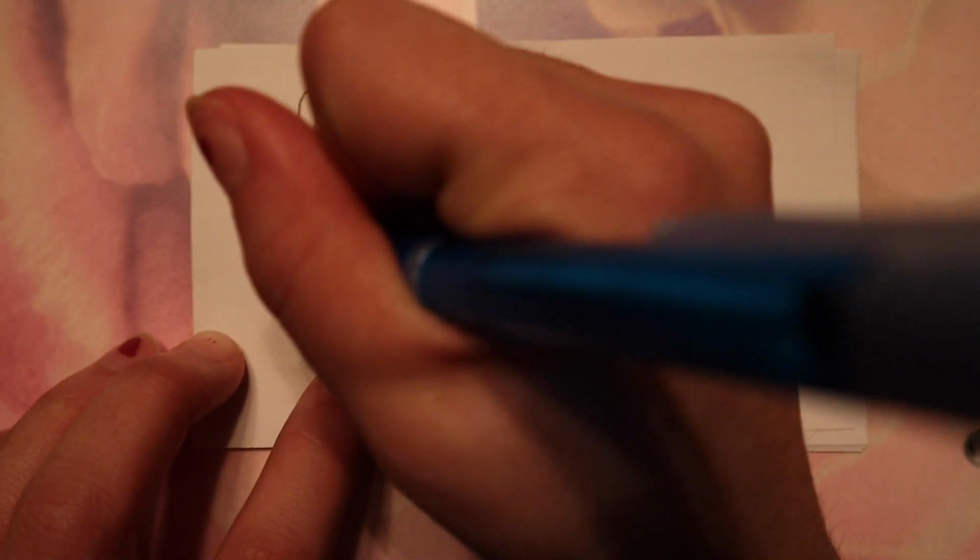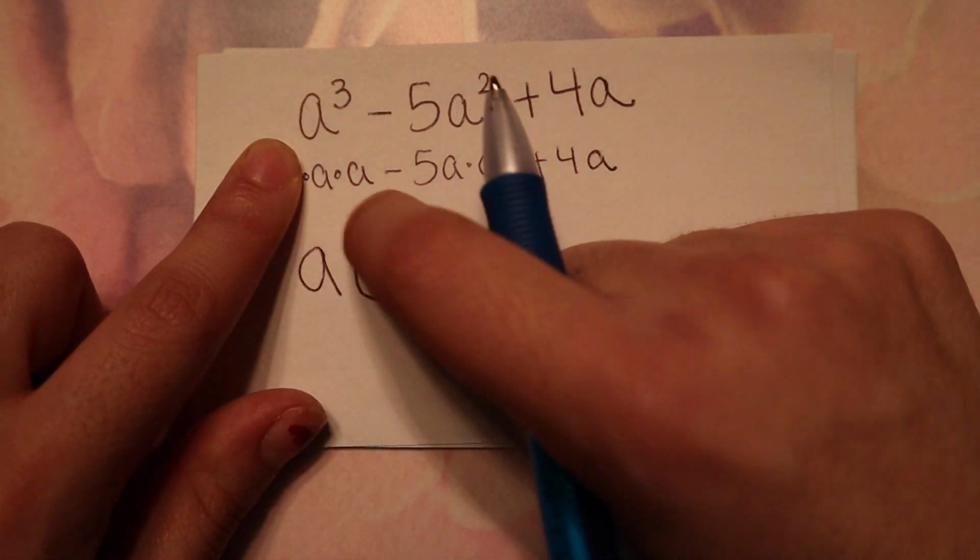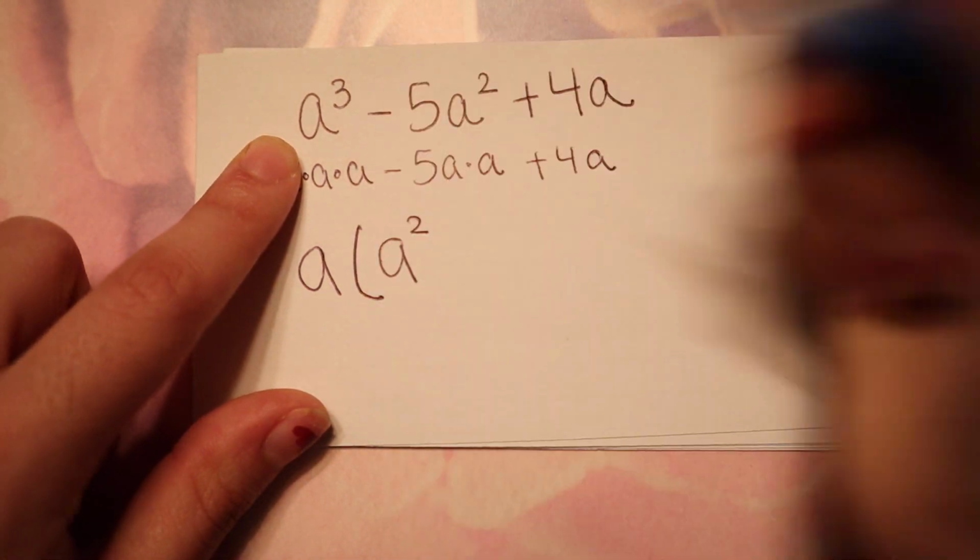So that's exactly what I'm going to do. I'm going to factor out an a. If I take one a out of here, I have 2 a's left. So this is going to be a squared.